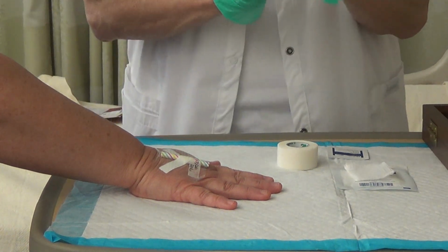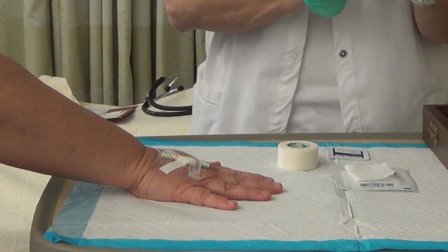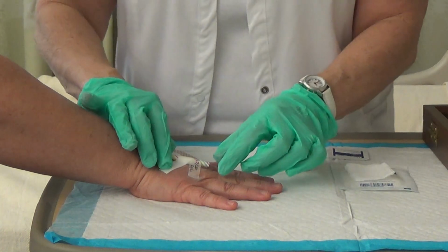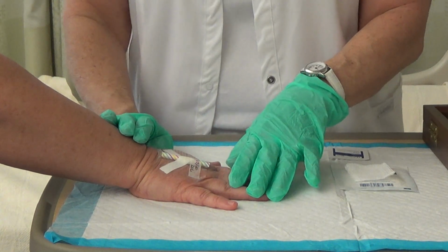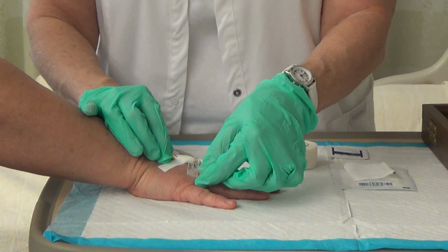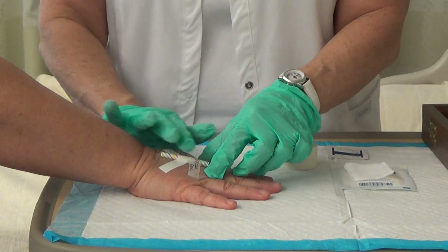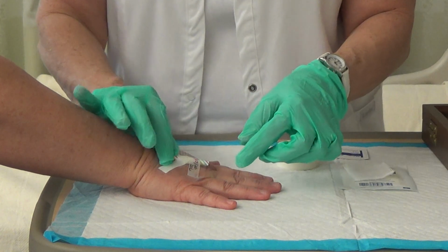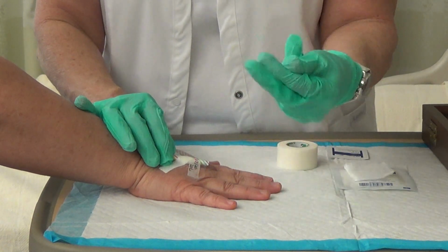And of course explain to the patient what we're doing, and she's excited. She gets to go home. Mrs. Smith, I'm going to go ahead and take your IV out, so you just relax, and I'm going to hold it firmly. Again, we don't want this IV moving around inside the vein. It's plastic, there's no needle in there, but still the plastic can do damage.